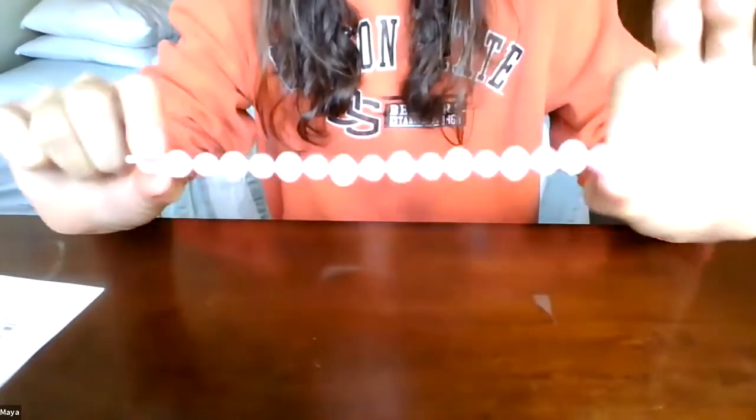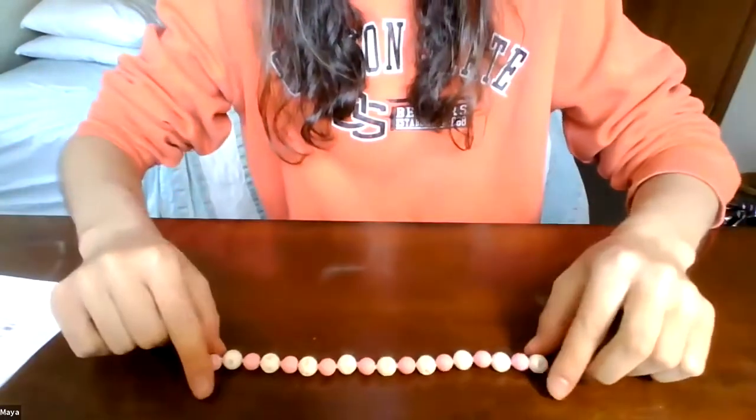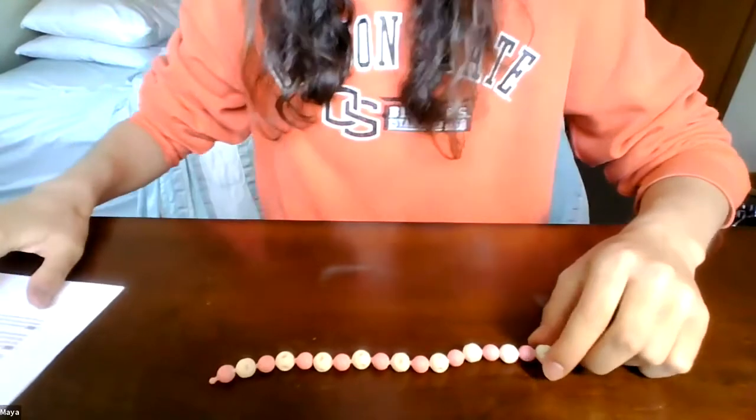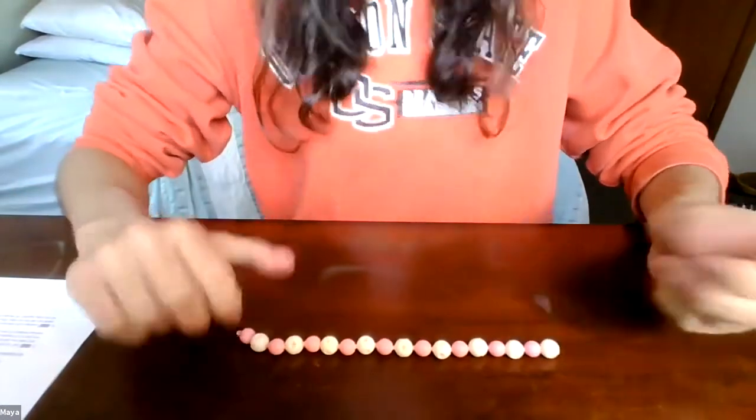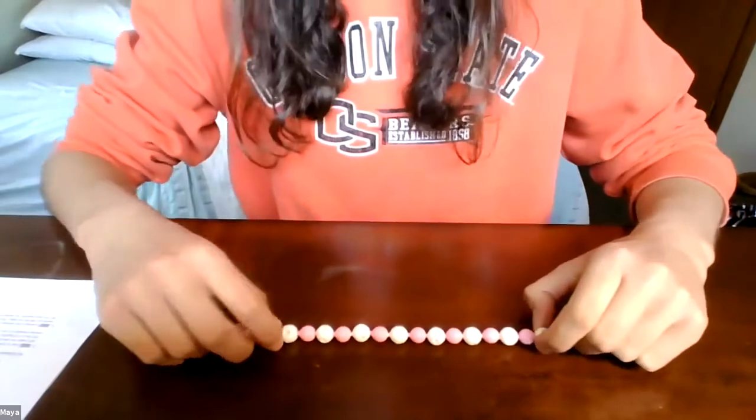Okay. It's a little hard to see with the light, but yeah, pink, white, pink, white. So this is your backbone. And now we're going to build the sequence that we just said. If you don't remember it, it's fine. We'll walk through it slowly together.